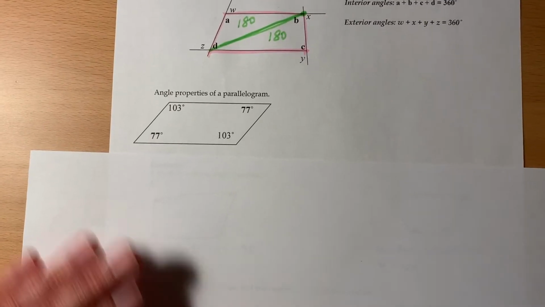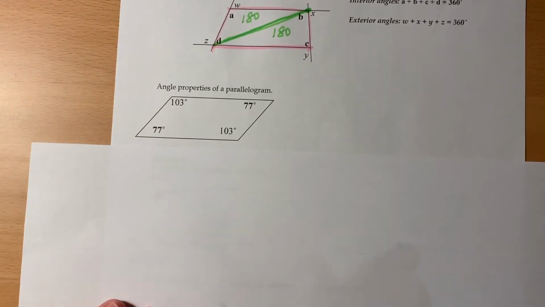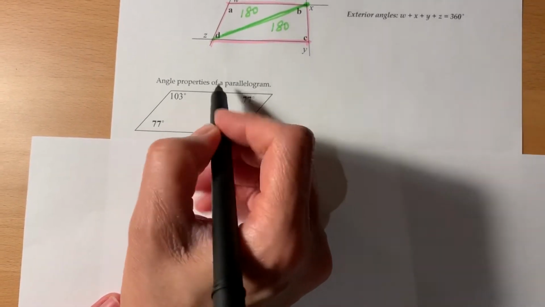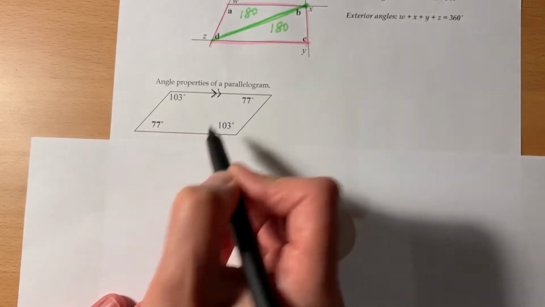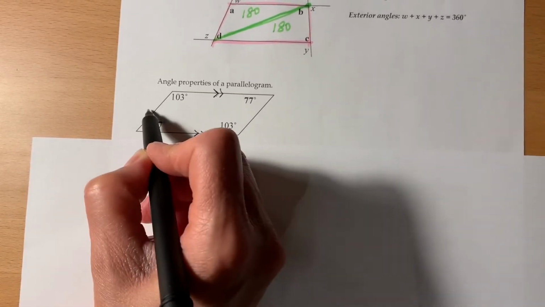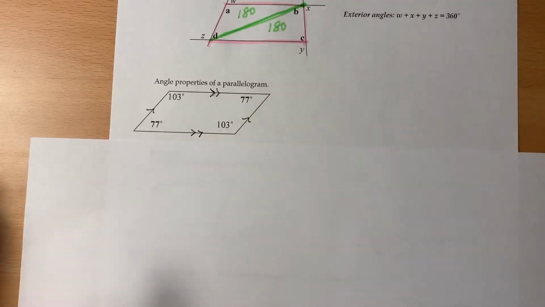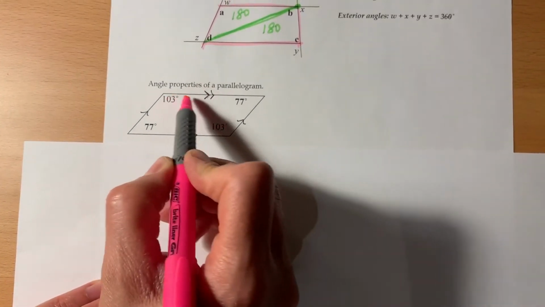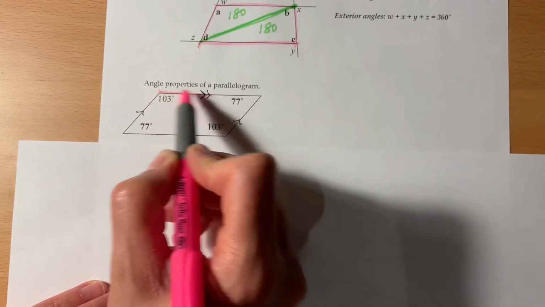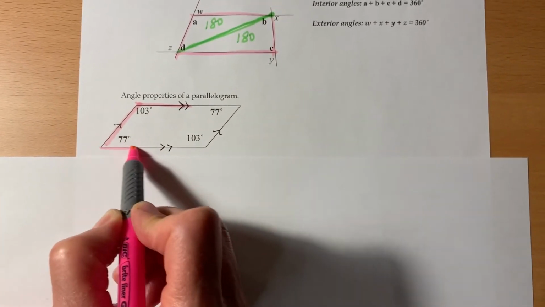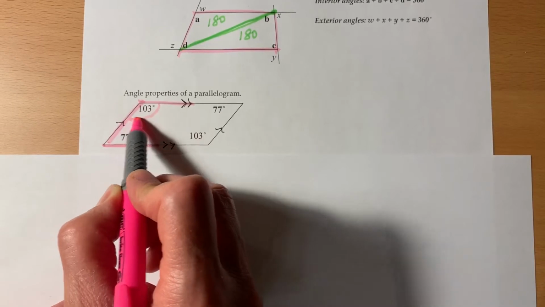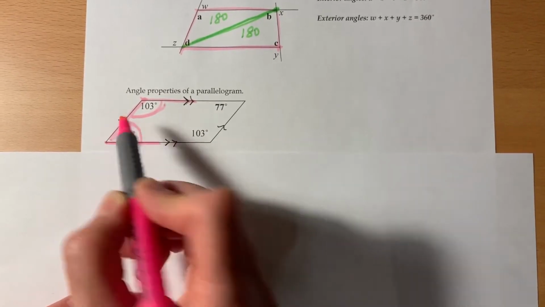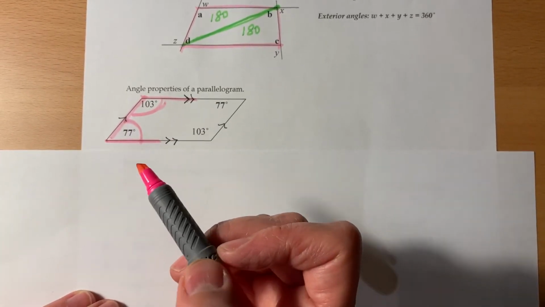This is a parallelogram. The one thing we have to remember with a parallelogram is that you've got parallel lines. This side is parallel to this side, and this one is parallel to this side. With a parallelogram, you can draw the C pattern. So if I draw the C pattern, I know that these two angles should add to 180 degrees.